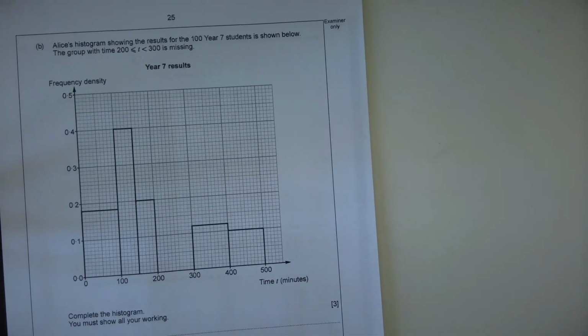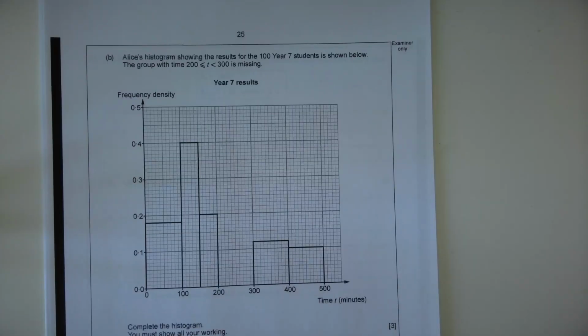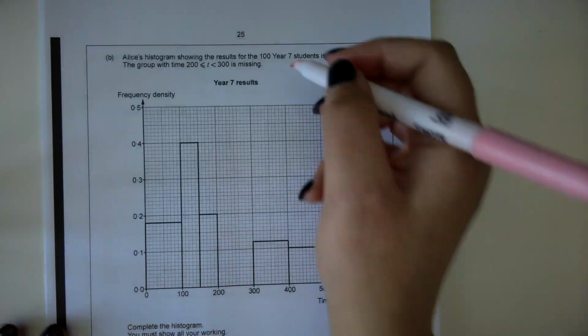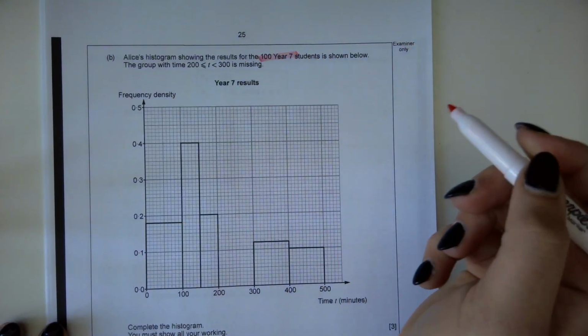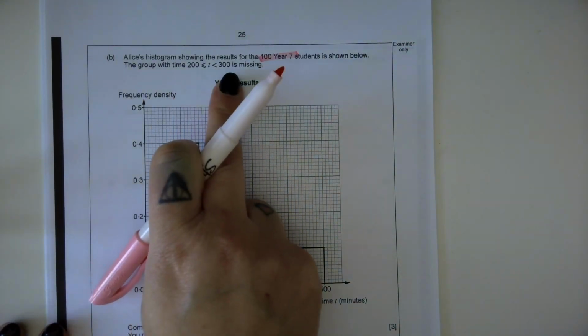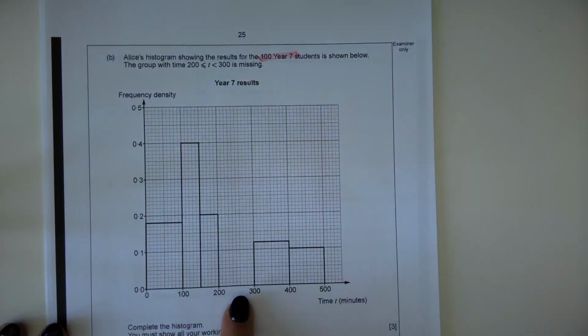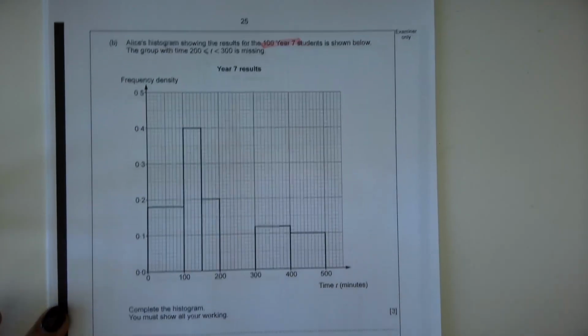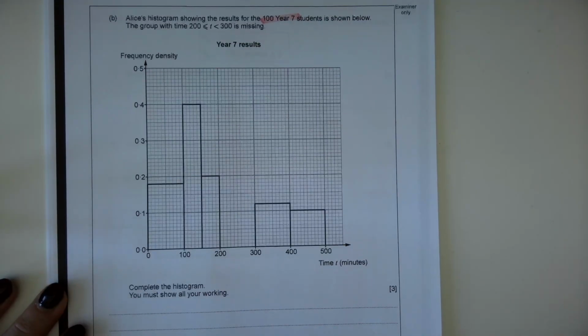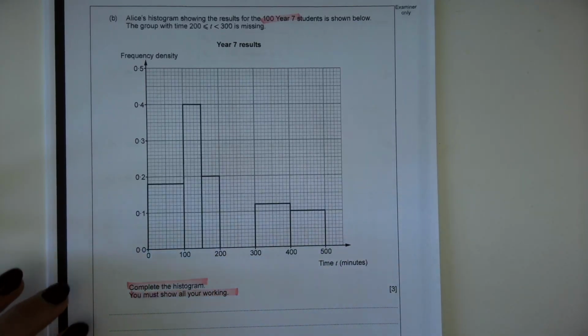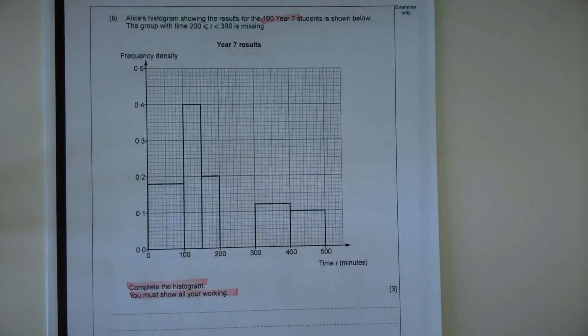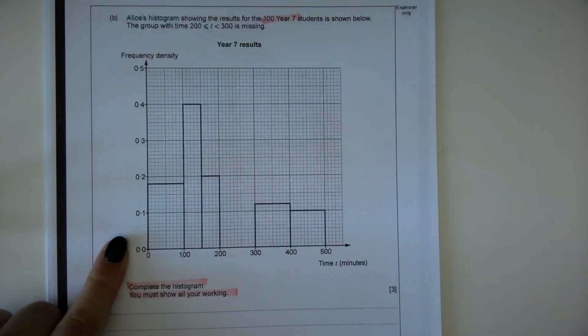Part B. Alice's histogram showing the results for the 100 Year 7 students is shown below. The group with the time 200 to 300 is missing, so this bar here. We've got our histogram. They want us to complete the histogram, and we must show all of our working out. Okay, so to work out the histogram, we would have done the frequency divided by the class width, and that would calculate the frequency density for us.